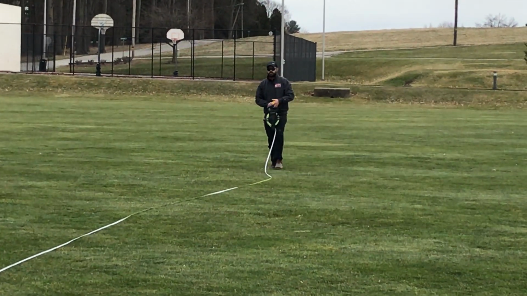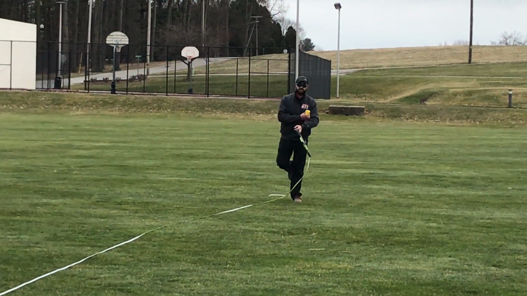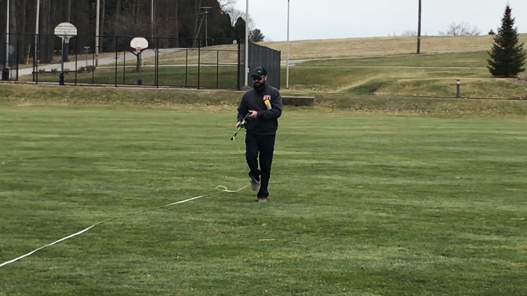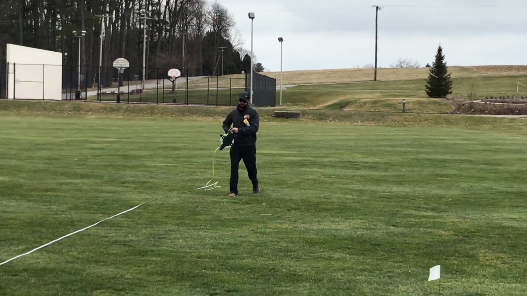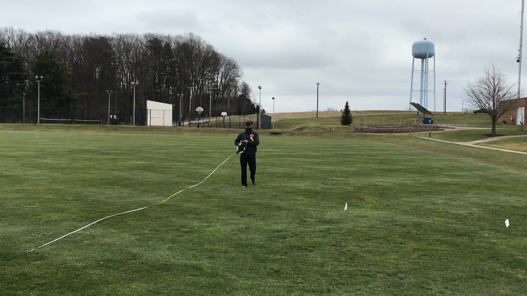So, in this situation, you'll see that from Tyler to me, 62.5 feet, with our swath of 16 feet, that's a perfect 1,000 square foot area. So that's going to make our math a little bit easier.